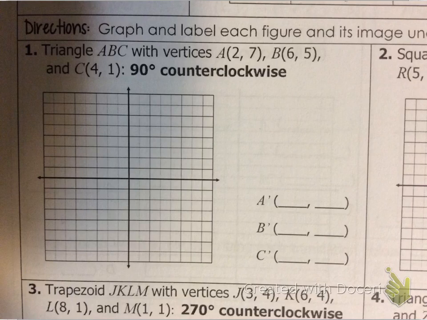Now, guys, again, you don't necessarily need to get graph paper to be able to do this. I mean, if you could do this in graph paper, that would be great. If not, I understand.